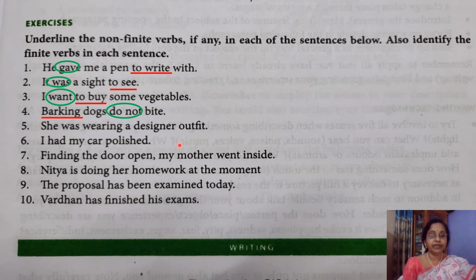Fifth sentence, she was wearing a designer outfit. Do you find a non-finite over there? Any verb resembling or any word resembling a verb? I don't think so. So the main verb is she was wearing. That is the main verb.